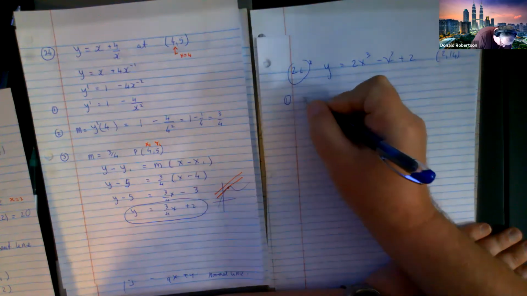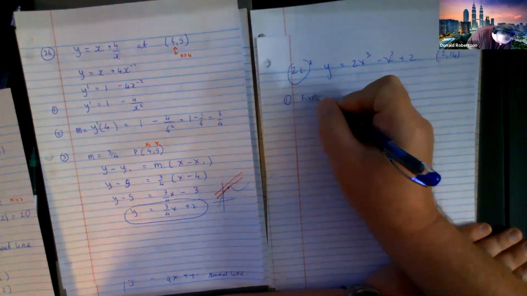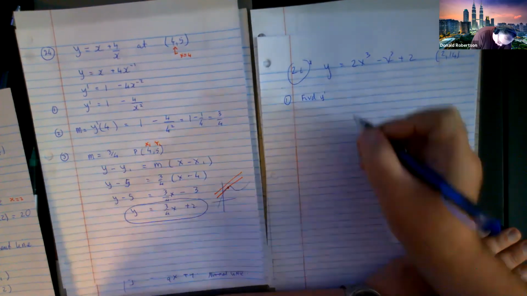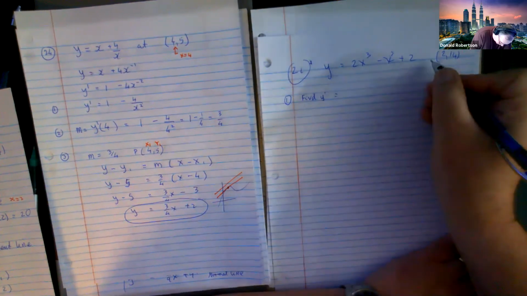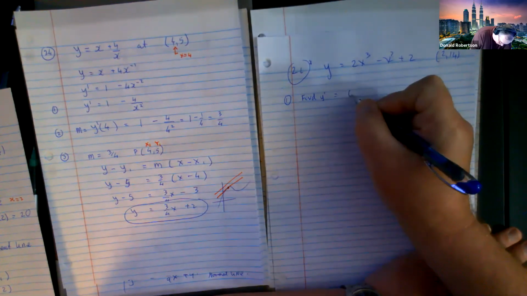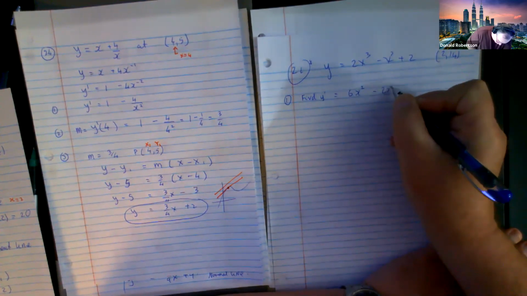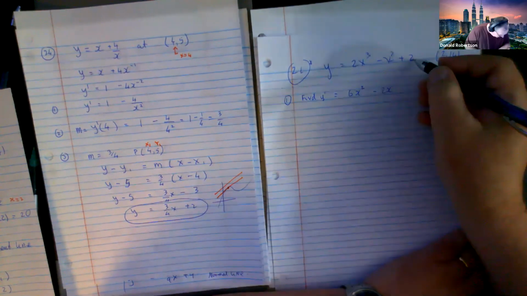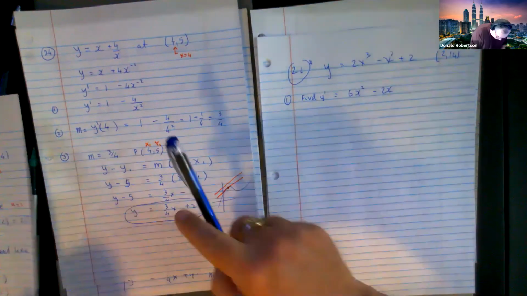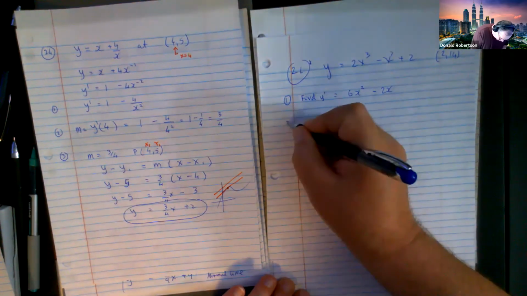First thing you're going to do is find the derivative. In this case, it's good to go, power rule. Multiply by power, reduce it by 1. Multiply by the power, reduce it by 1. You don't get anything for that guy. And that's step 1 done.